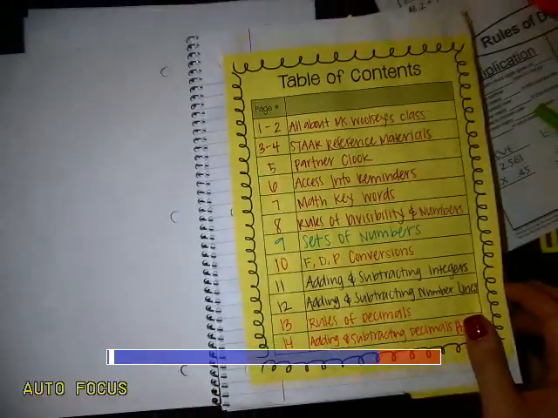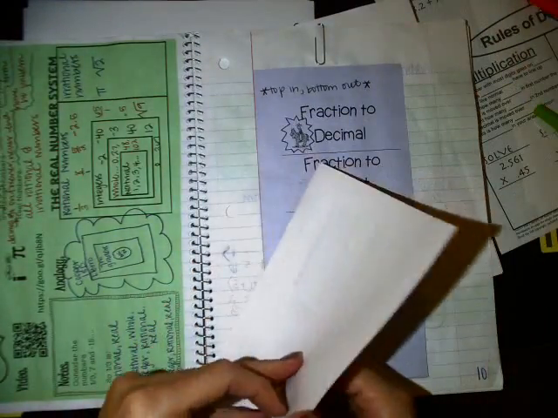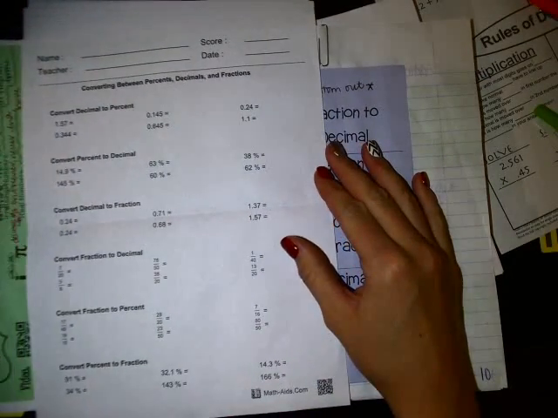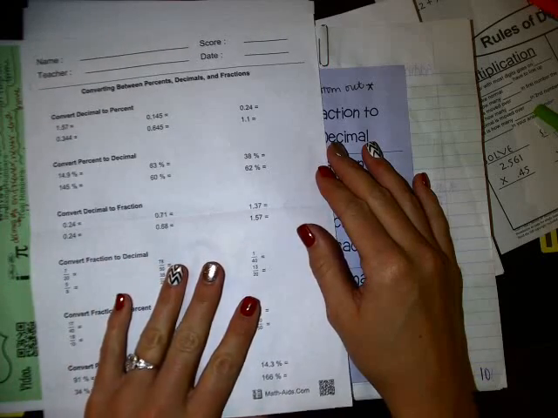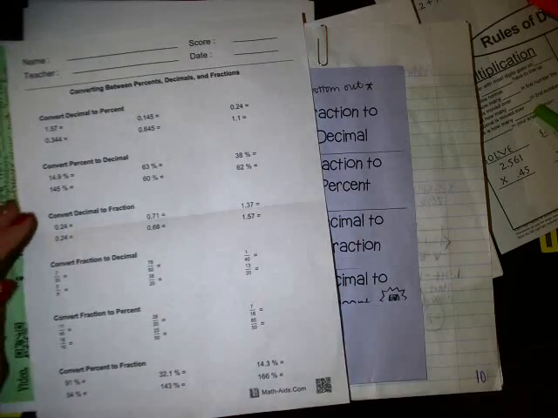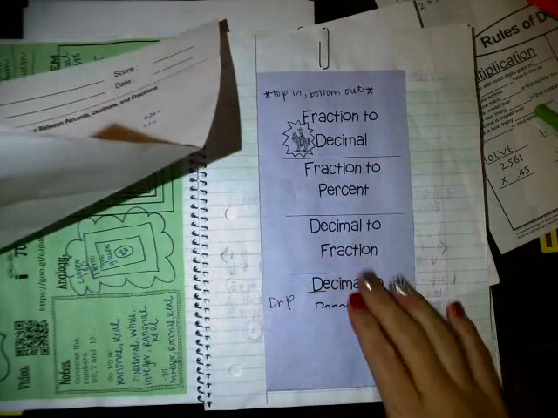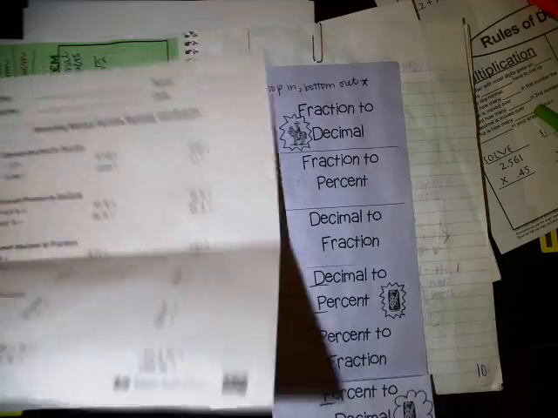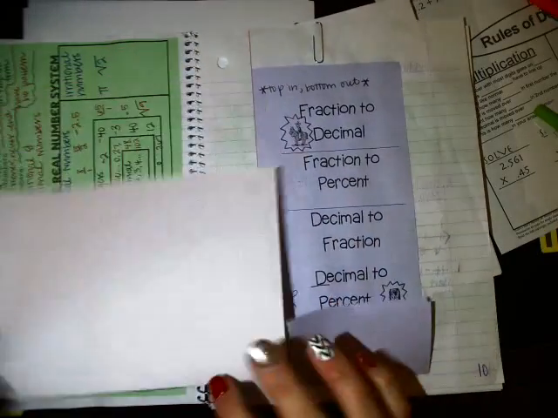So in your notebook, and mine aren't glued in, but you have this paper that we got a while back, converting between fractions, decimals, and percents. This is due on Friday when I do your notebook check. You've had this for a week and a half, and you have this purple foldable to help you do it. They should be glued in side by side.